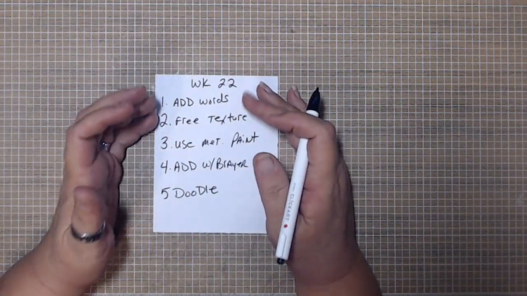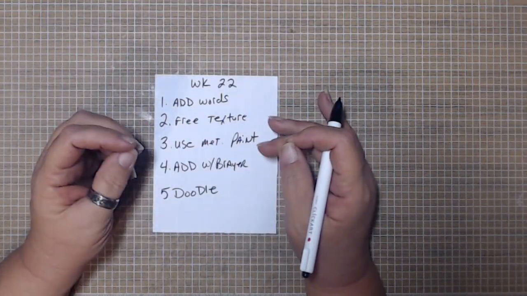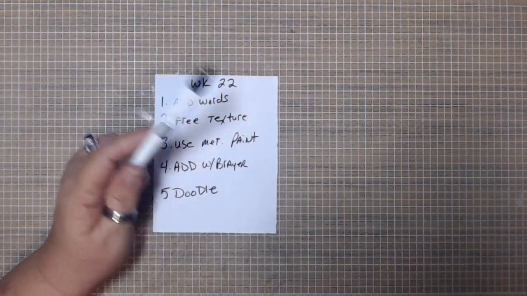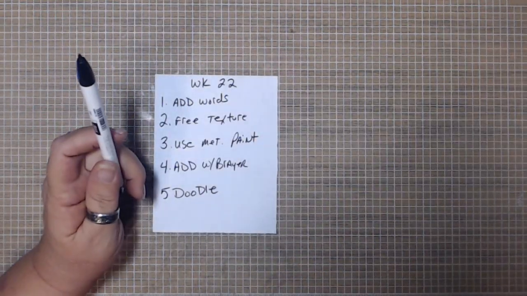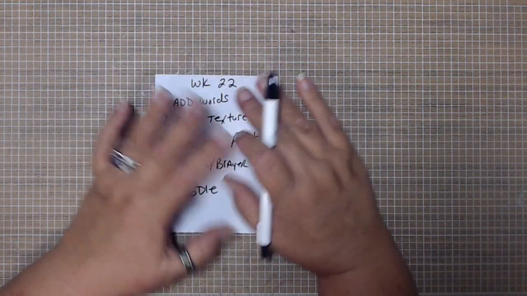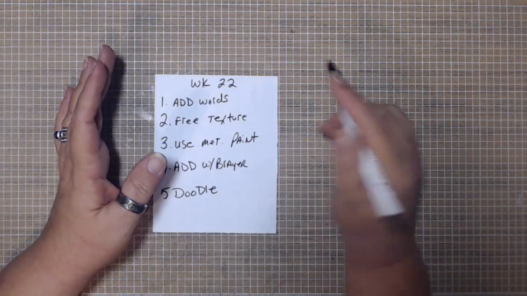Add words. So this can be, you can put typed words, you can use words from a word sheet, or maybe from a magazine or newspaper or a book. You can put words on in any way that you want. Just add some words. You can write them on.